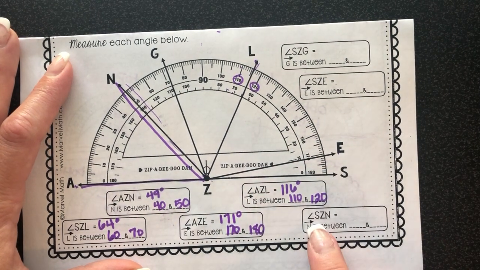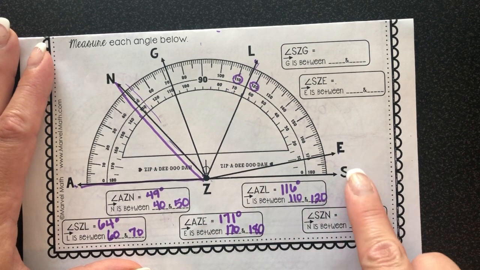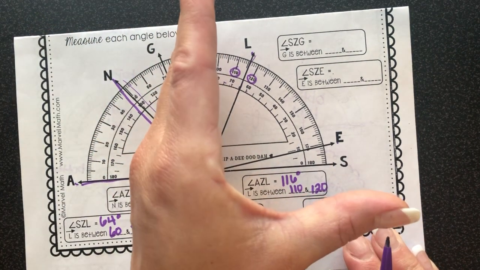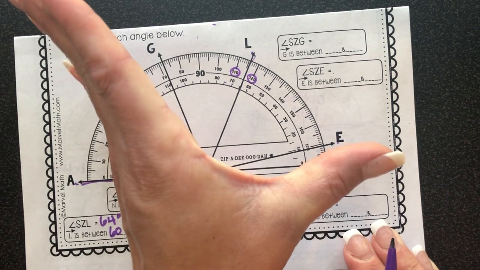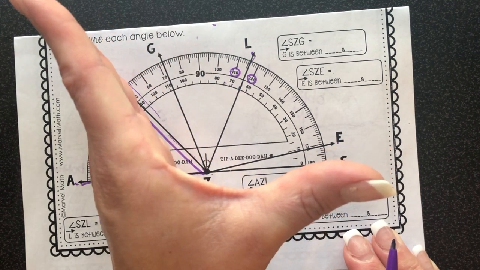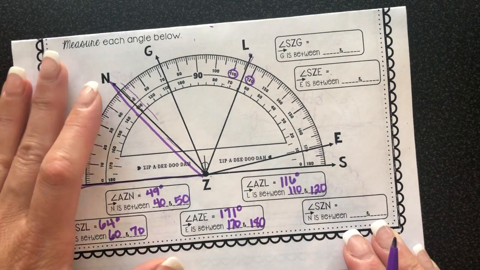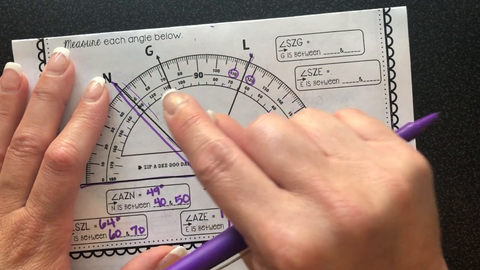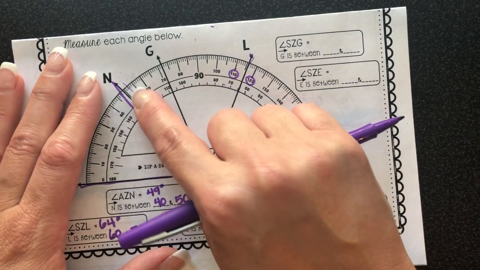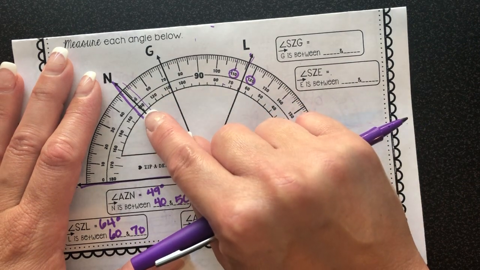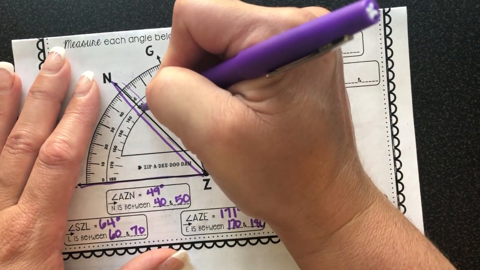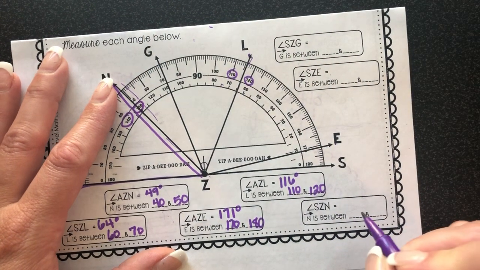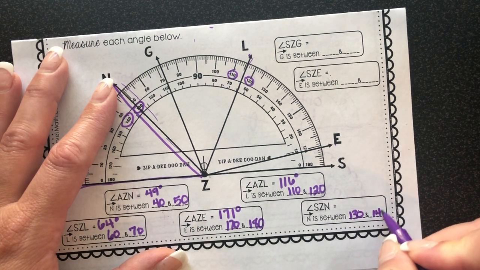Now angle SZN. So I have SZN. This one is open to the right. Here's 90 degrees. This one is open more than that. It's open greater than 90, which we know is an obtuse angle. So when I'm measuring angle SZN, I need to use the numbers on the protractor that are greater than 90. Well, this 50 is not greater than 90. These numbers down here are. And this ray is in between 130 and 140. It's in between 130 degrees and 140 degrees.